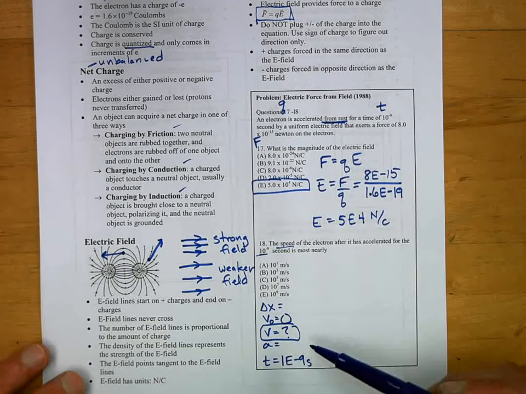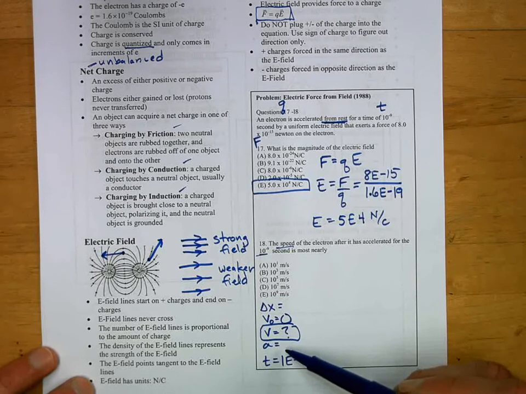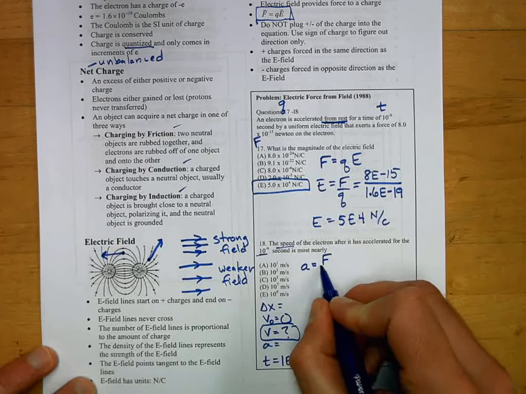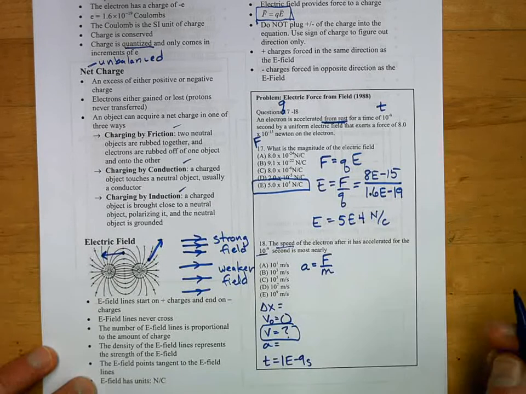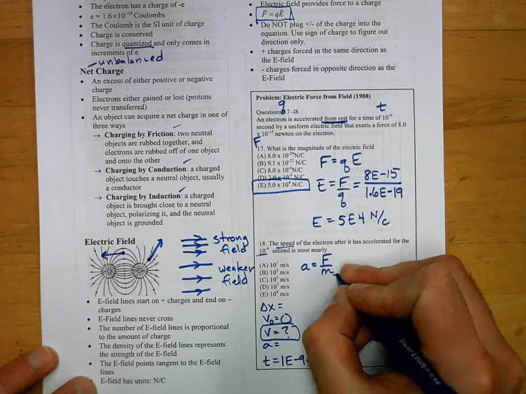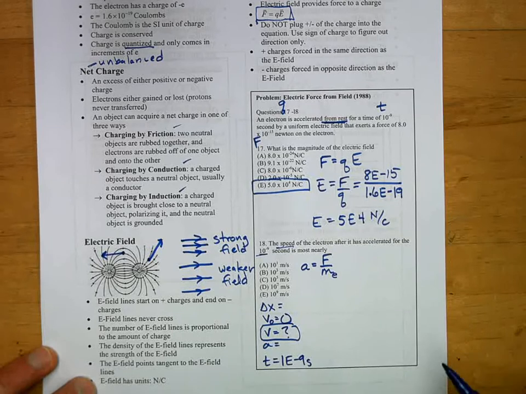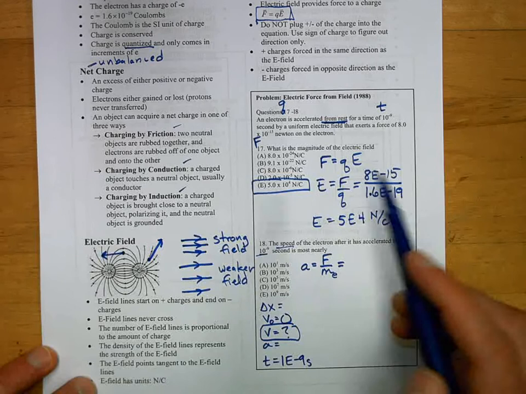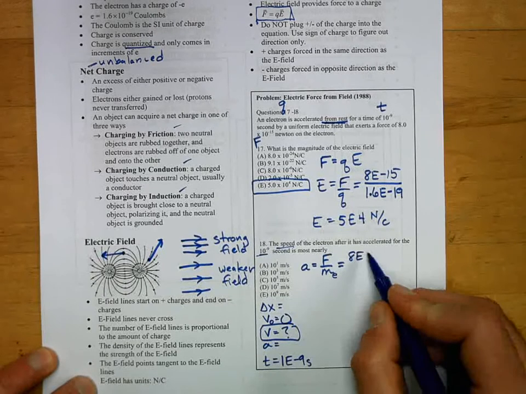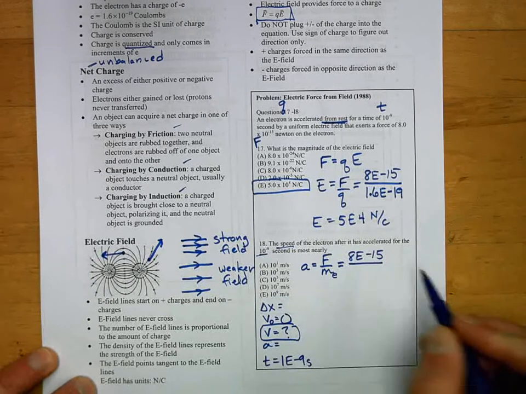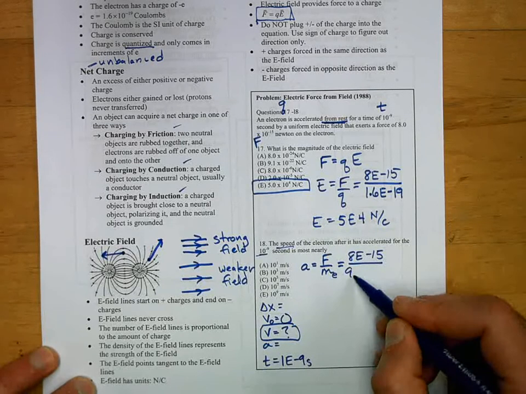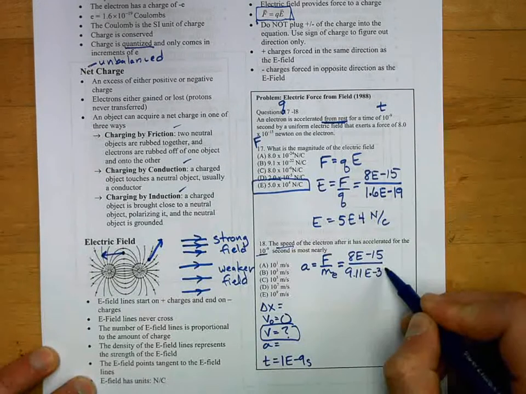So the third thing I'm going to find is the acceleration, using the fact that I know the acceleration is force over mass. In this case, it's the mass of an electron. So they give me the force. The force is 8 times 10 to the negative 15 newtons. And the mass of an electron, you can look it up on your table of information, but it's 9.11 times 10 to the negative 31 kilograms.